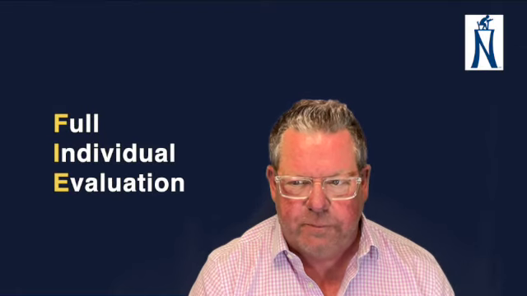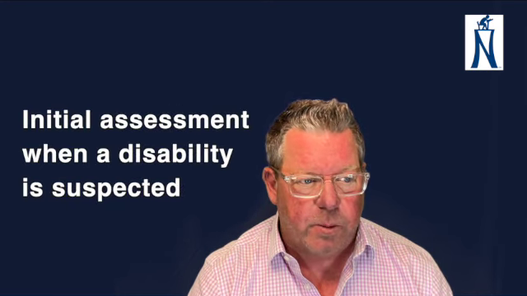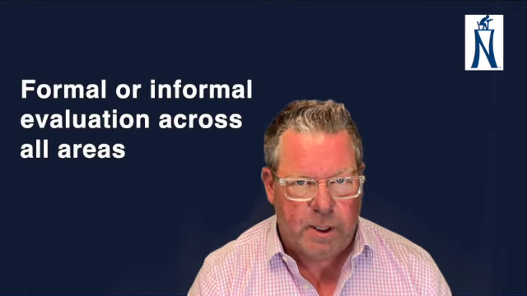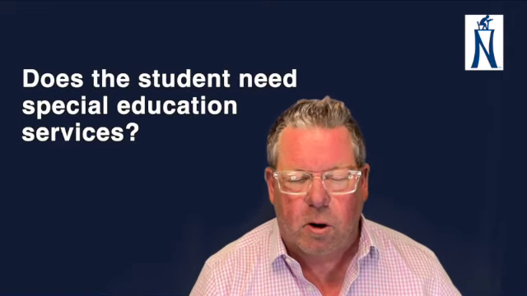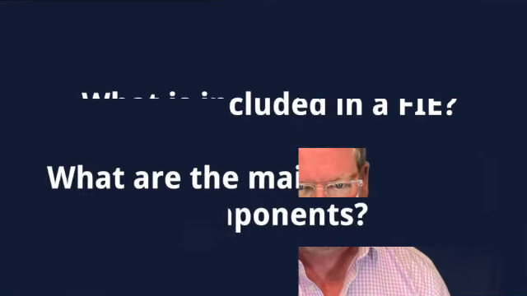The FIE, or full individual evaluation, is an initial assessment when we suspect a student may have a disability. And so the purpose of the FIE is to evaluate across all areas. Some just may be informal, some will be formal, to determine if the areas of suspected disability are significant to where disability is met. From that point, an ART is held to determine if they're eligible for special education. So the FIE basically sets the stage for if criteria are met that would show that a student needs additional support and services.